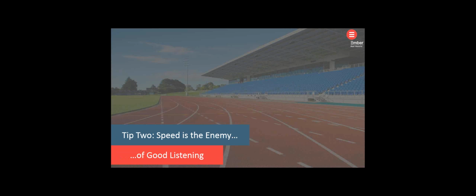Tip number 2 is speed is the enemy of good listening. We talked about the whole thing around spikes and volumes and AHT targets and that kind of stuff that can put pressure on people. But some people are just naturally wanting to get through their work, and it's encouraging them to slow down, to breathe, to think about putting that focus on the other person.